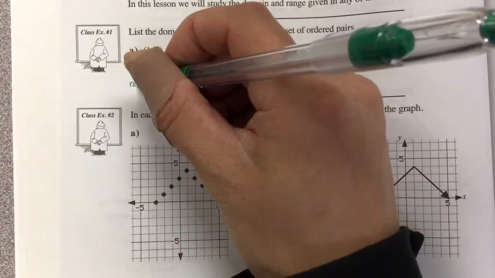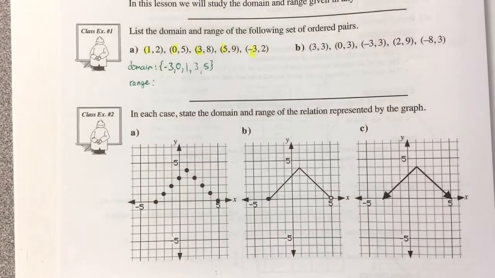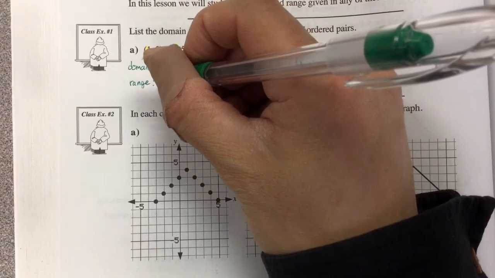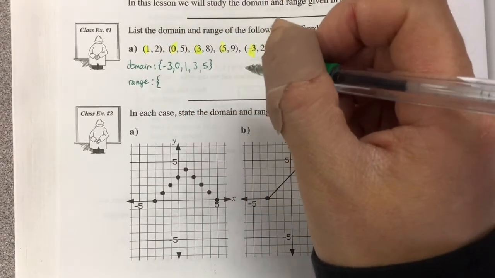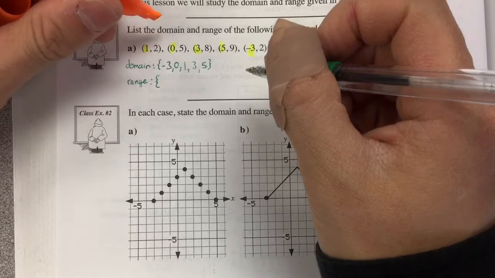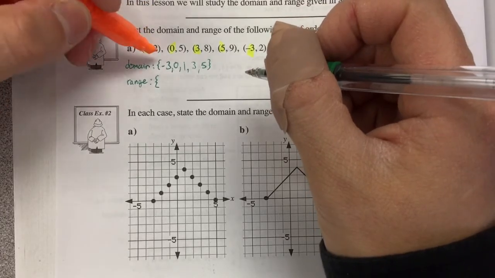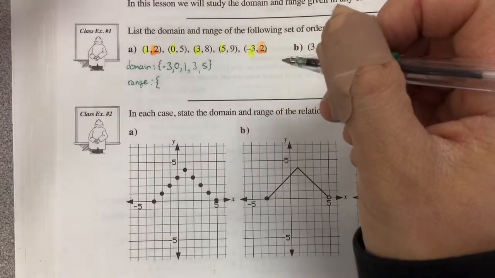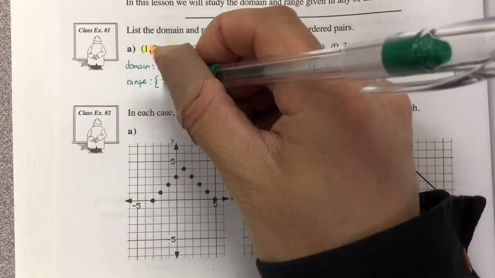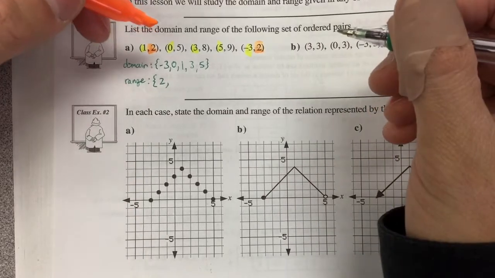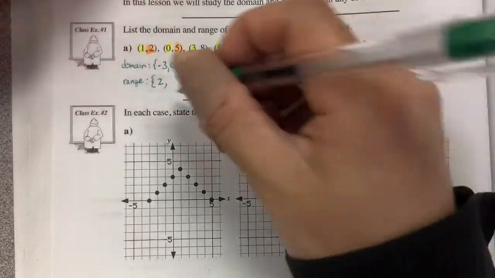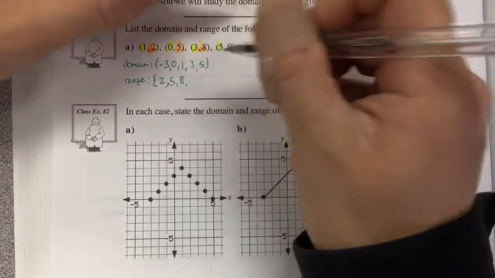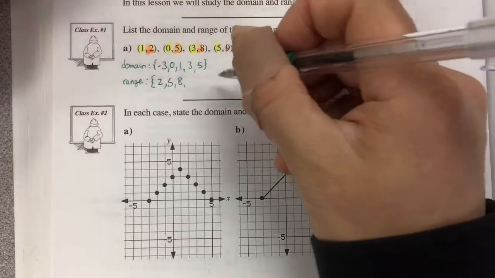Next is my range, and remember the range is the set of y values. So I would do the same thing, make another list. However, this time I would list my y values. Now, if you look, I have my lowest y value, which is 2, but I also have another 2 over here. Now, I don't have to list it twice, I can list it once. Next, I have 5. Then I have 8. And lastly, I have my 9.